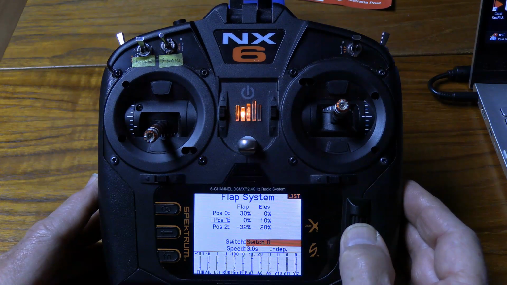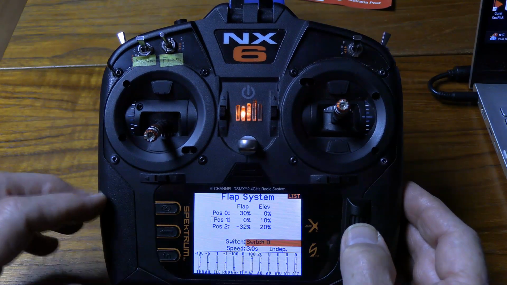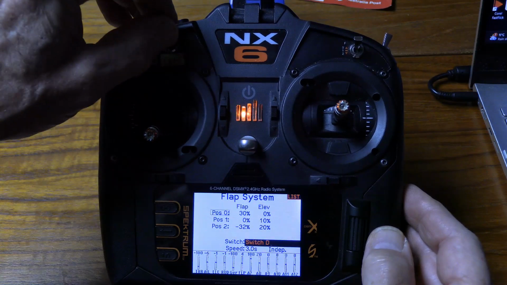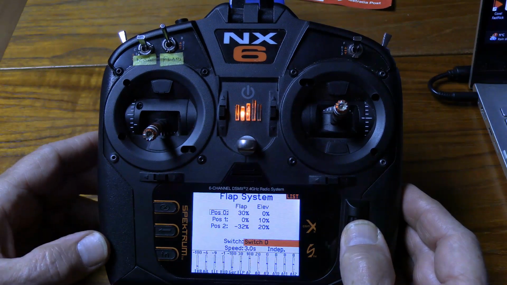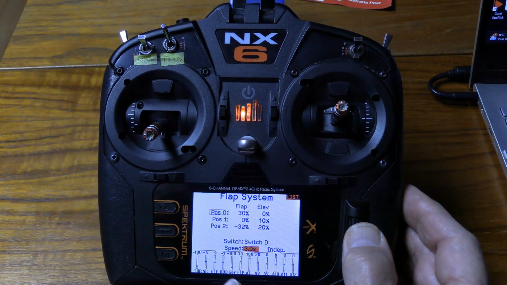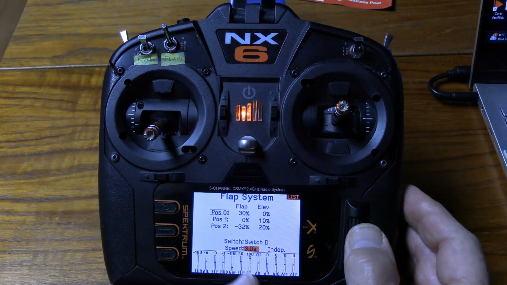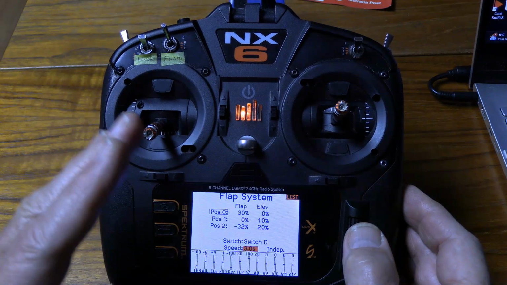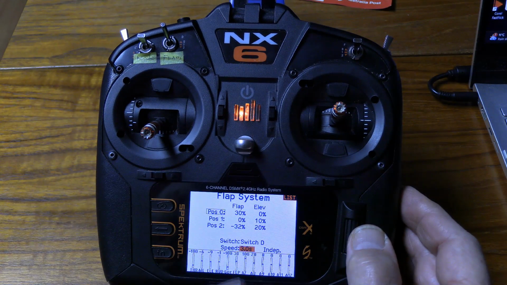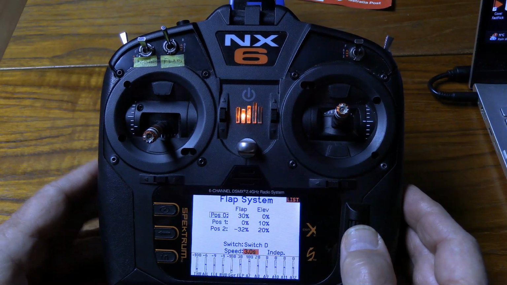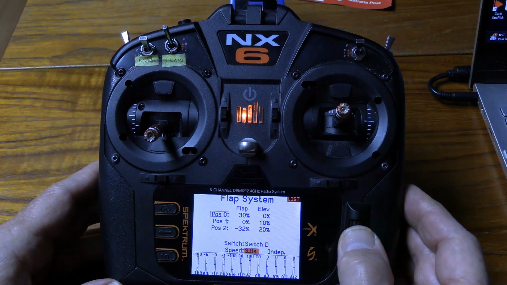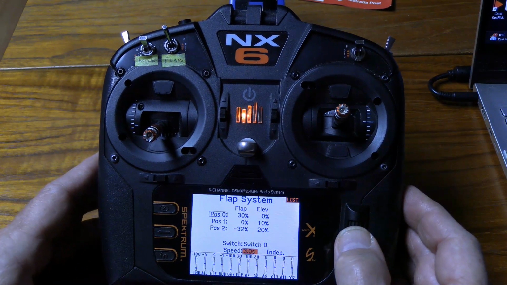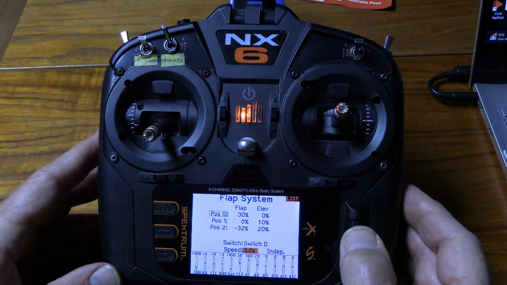You set the switch here for the thing. So again, you hit enter and you flick the switch that you want and hit enter. And then here the speed, just like what we showed you with the servo setup, is how long it's going to take to move from one position to the other. So I like it nice and slow to make it rather realistic and nothing sudden happening. So I've got 3 seconds in there.